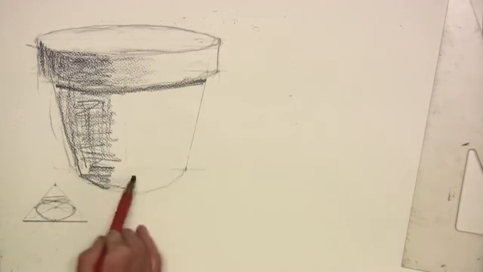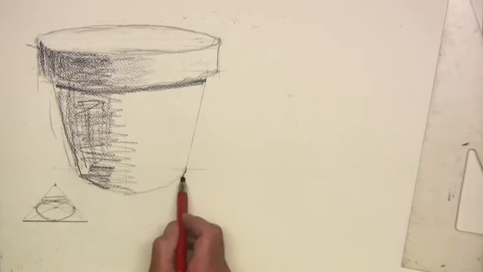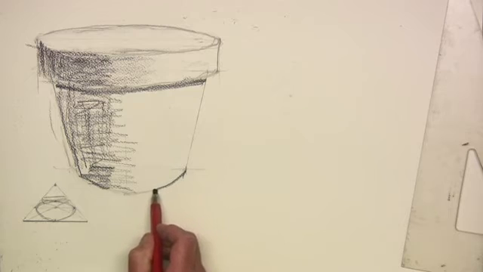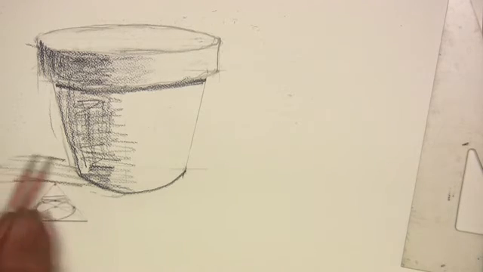And then say that it's somewhat lighter here. Maybe we can suggest a shadow on the surface that the pot is laying on. What the heck, we could even throw the shadow from the pot.